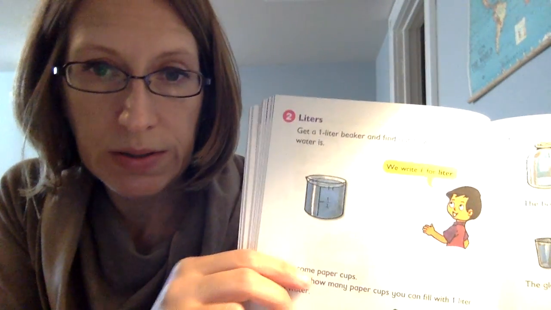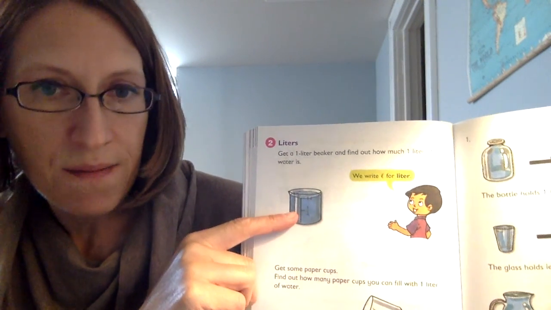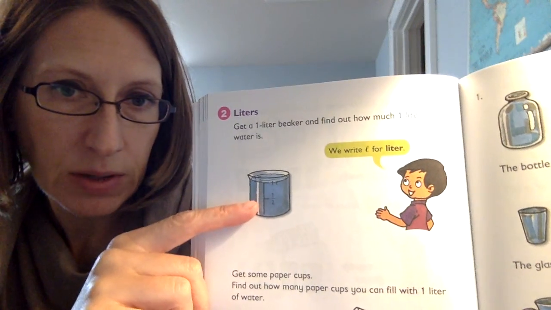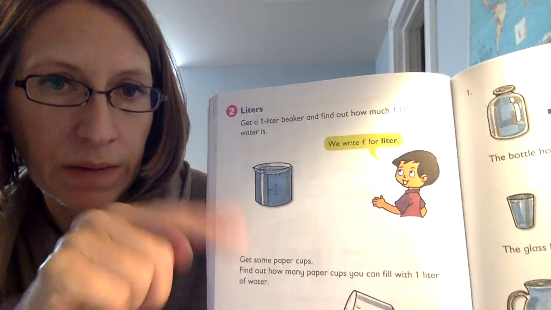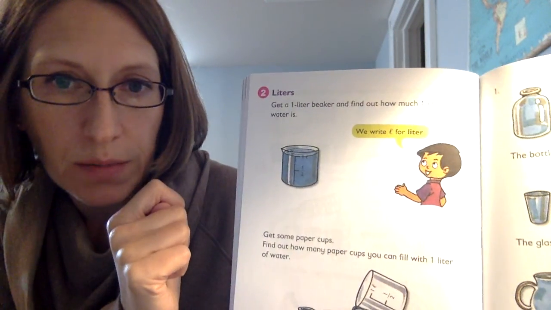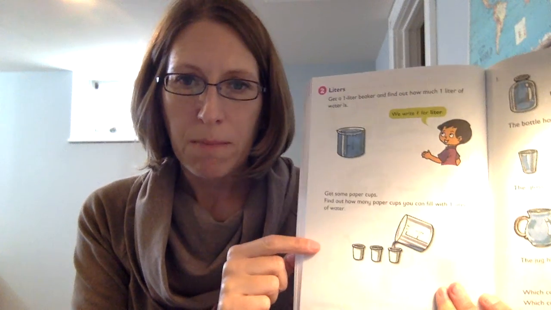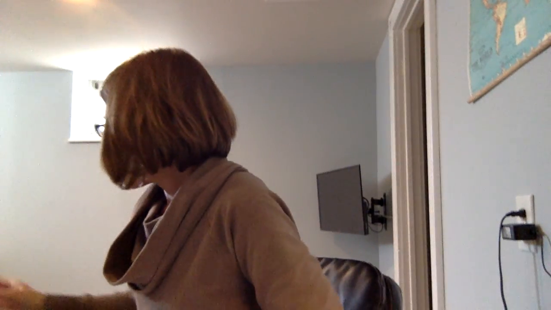Here they're showing us this kind of container, and you'll notice it says half, so it would be half a liter. At the top, there's that 1 and that cursive L. We write L for liter. Then they ask you to find some paper cups and see how many paper cups you can fill up with a liter of water.